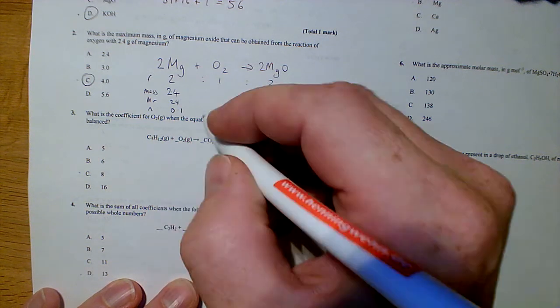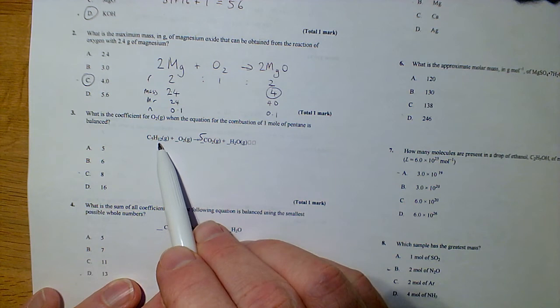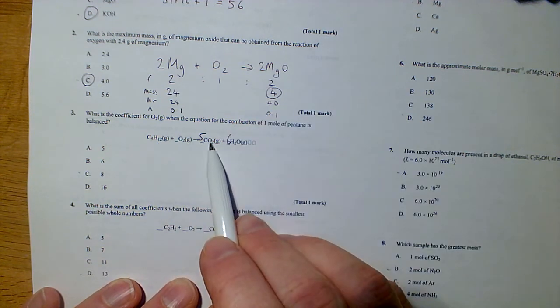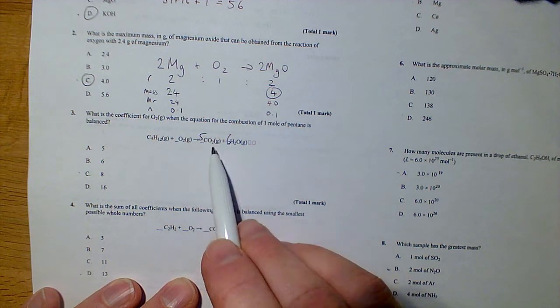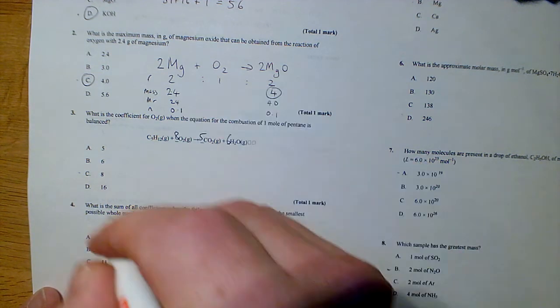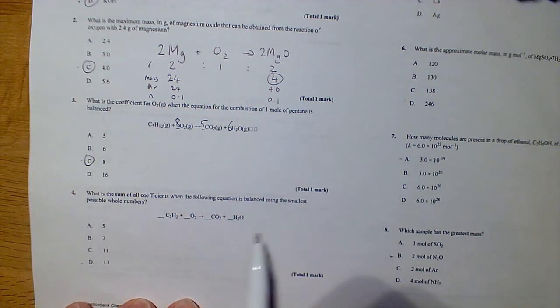So there's 5 carbons here, there must be 5 carbon dioxides. There's 12 hydrogens, there must be 6 waters, which means if you tot up the oxygens, 10 add 6, which is 5 times 2, add 6, which is 16 oxygens, so you must have an 8 there, and that's the answer.